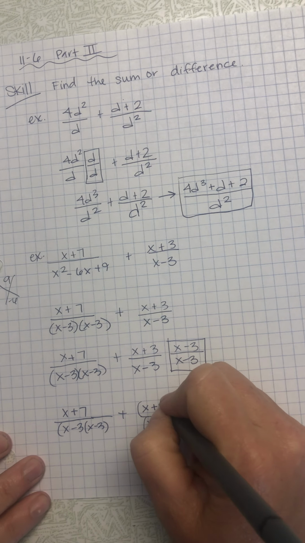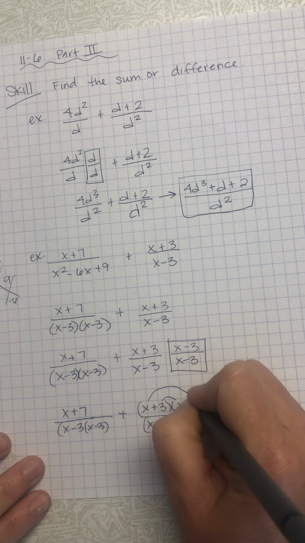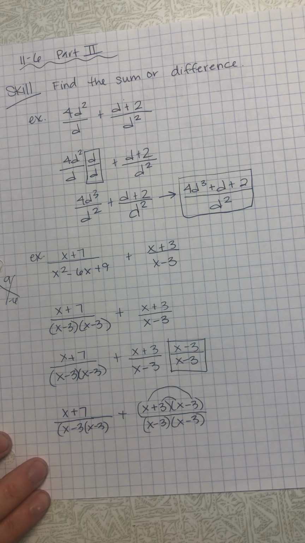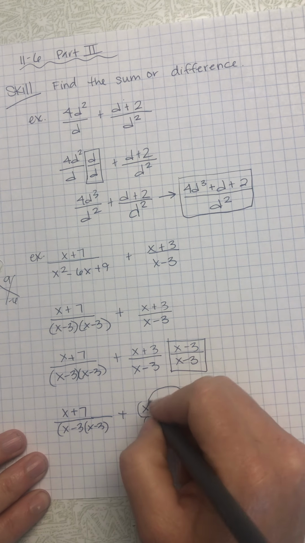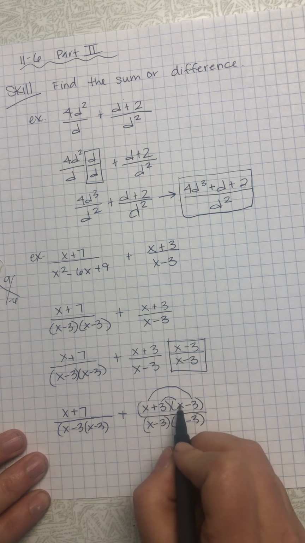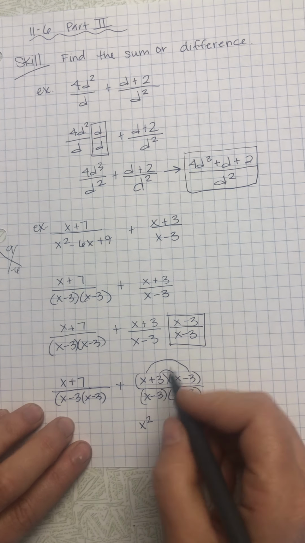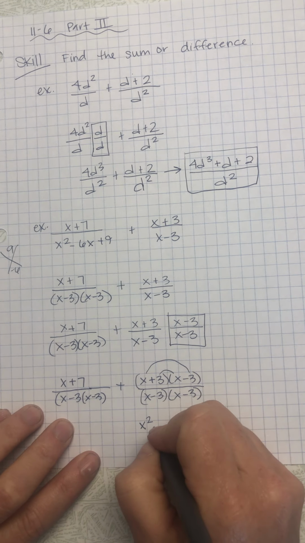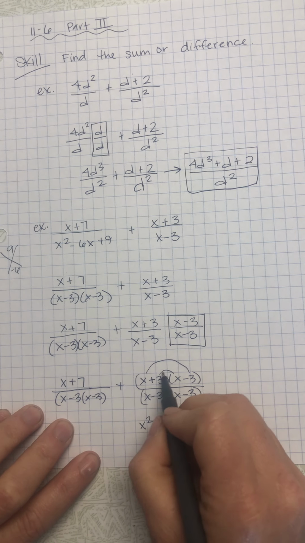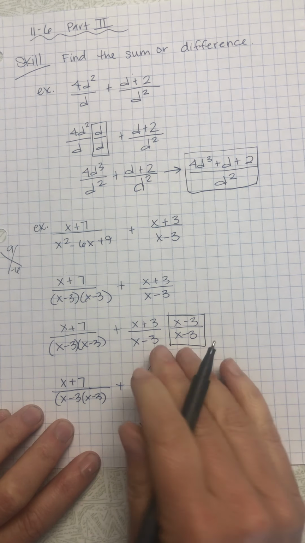If we continue from here, we're going to need to multiply it out and then combine. By multiply it out, I mean FOIL or whatever it is you like to use. If I do my first, I get x squared. The outside is negative 3x. The inside is positive 3x, so that falls out.